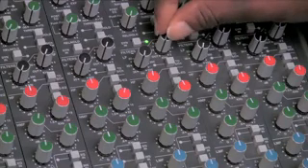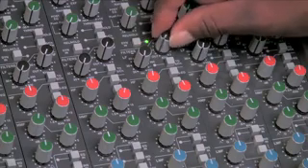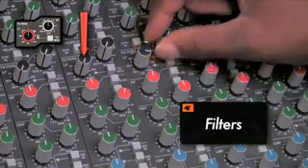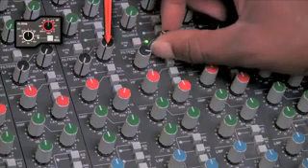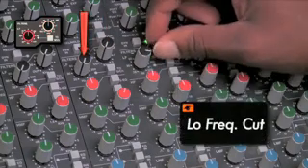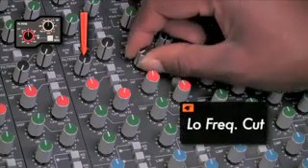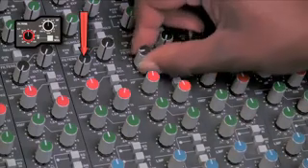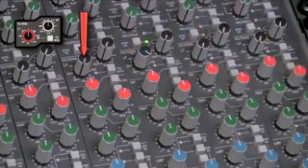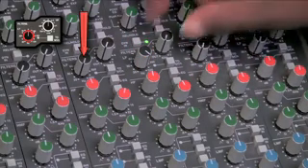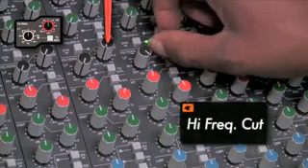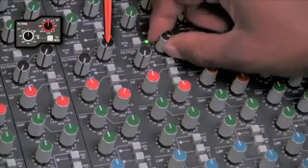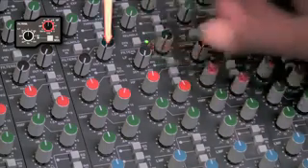Following the dynamics, we have the filter and EQ section. At the very top, we have our filters, with a low frequency cut and a high frequency cut. The low frequency cut takes you from completely off when fully anti-clockwise, all the way up to 500 Hz when fully clockwise. The high cut filter is off when completely anti-clockwise and takes you all the way down to 3 kHz when fully clockwise.